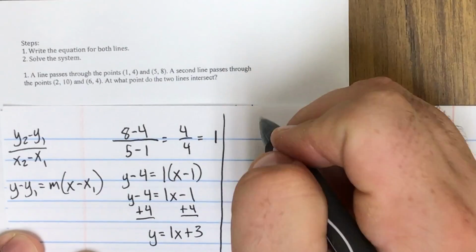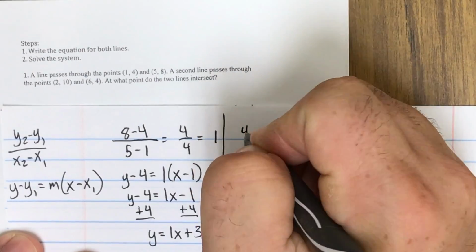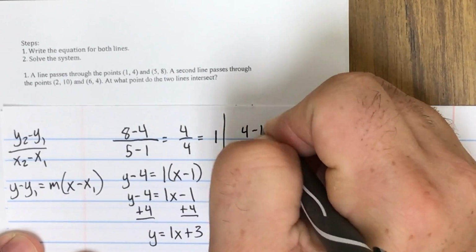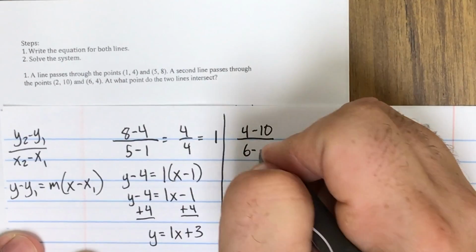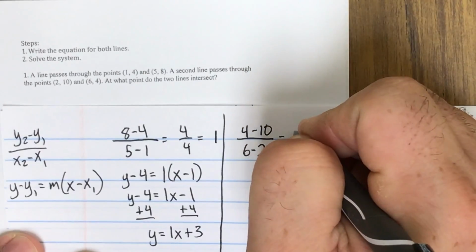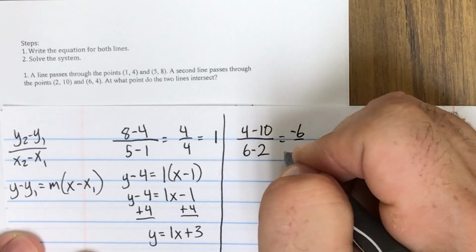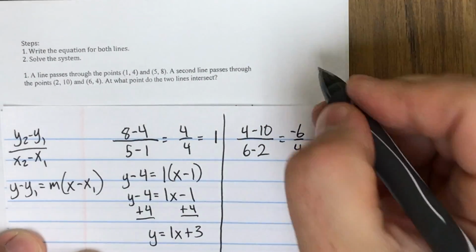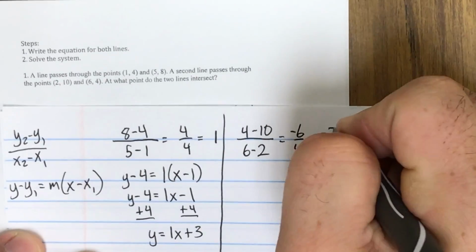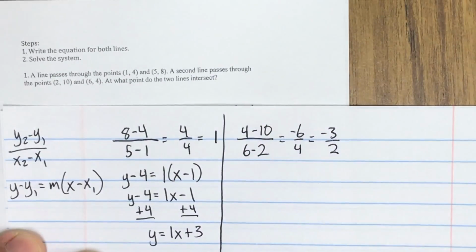So y2 minus y1 over x2 minus x1. On top I'm going to get a negative 6. On the bottom I'm going to get positive 4. This will reduce to negative 3 over 2. So my slope is negative 3 over 2.